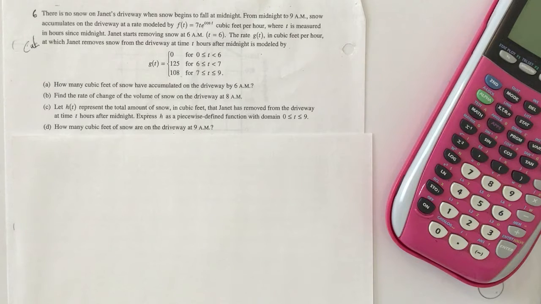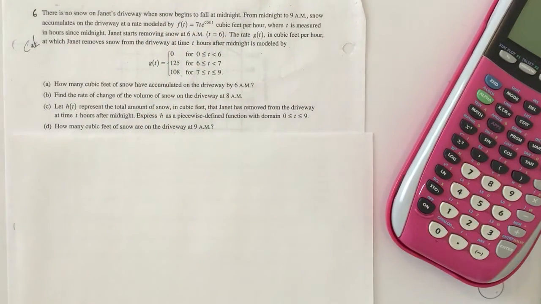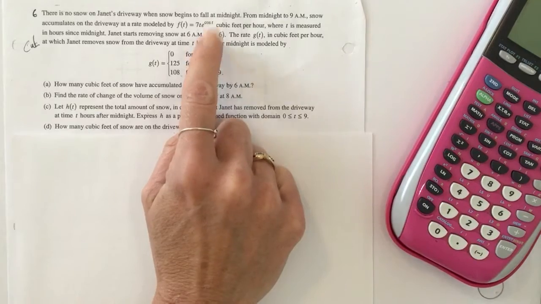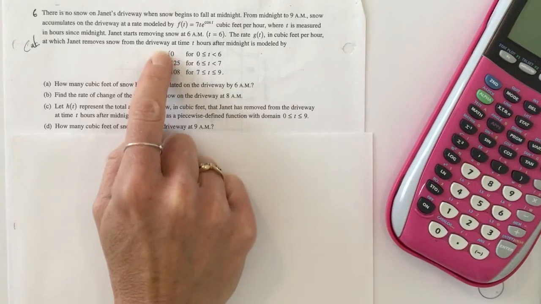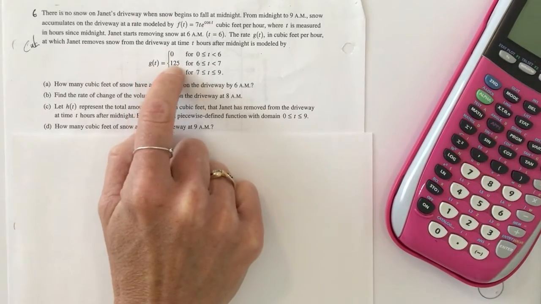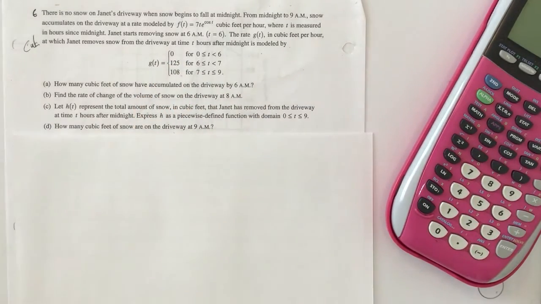All right, so here we got Janet. There's no snow on Janet's driveway when the snow begins to fall at midnight. From midnight to 9 a.m., snow accumulates on the driveway at this rate, where T is measured in hours since midnight. Janet starts removing snow at 6 a.m. She's up early. So at T equals 6, she starts shoveling, and the rate she shovels is modeled by this piecewise function. She shovels, looks like, at a constant rate, right? And then she slows down at 7. So she goes at it from 6 to 7, and then she slows down from 7 to 9. She's shoveling a lot.